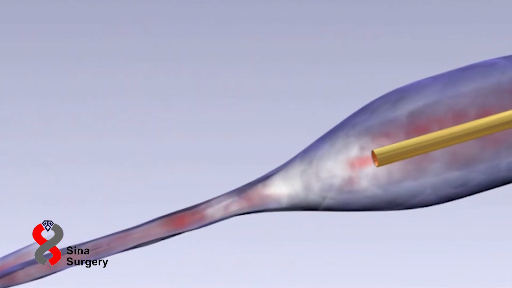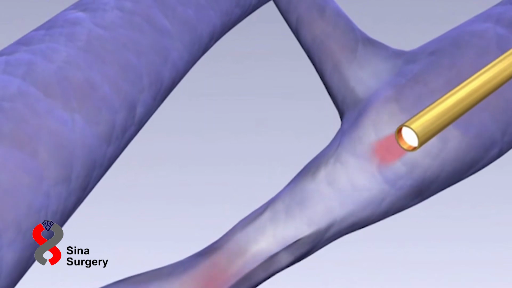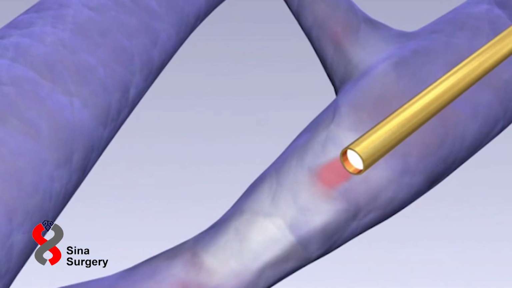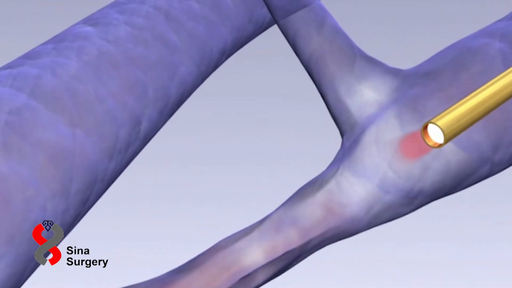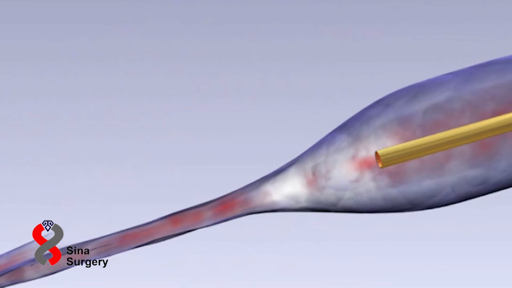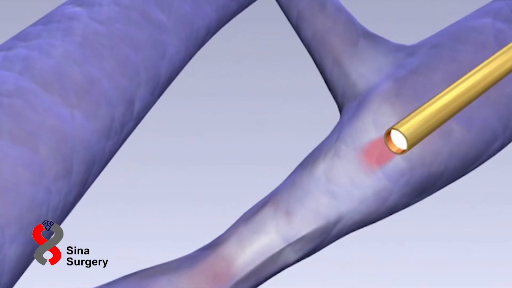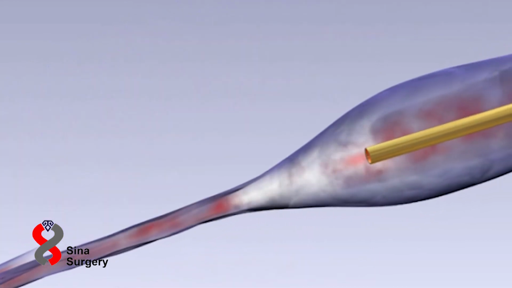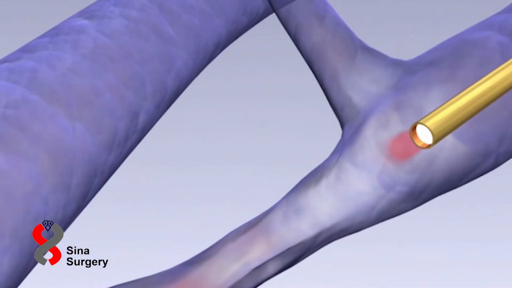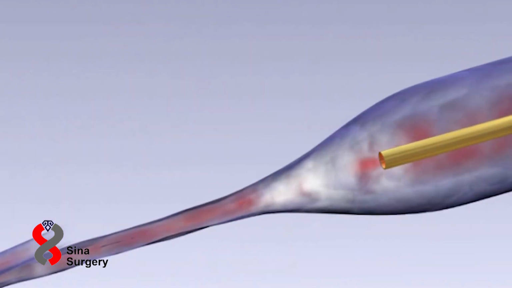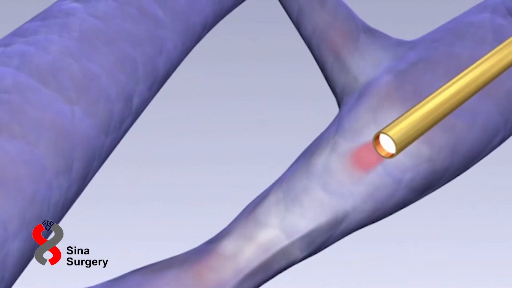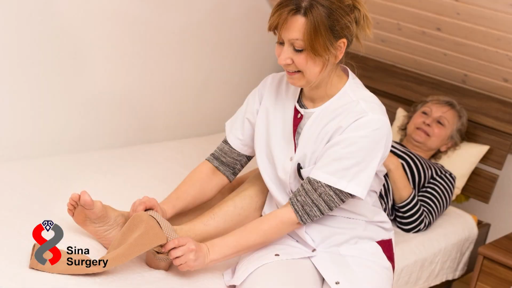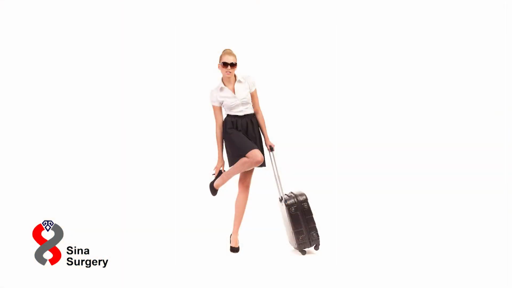Then the laser fiber is passed through the catheter and secured in place. A local anesthetic mixture is then administered. The local anesthetic mixture helps numb the treatment area, acts as a buffer between the vein wall and the surrounding tissue, and helps compress the vein against the catheter. Next, the laser fiber is activated and continuously pulled back with the catheter through the entire treatment length. After this short procedure, a simple leg dressing and compression stocking is applied. After just a short period of recovery, you're free to leave the center.